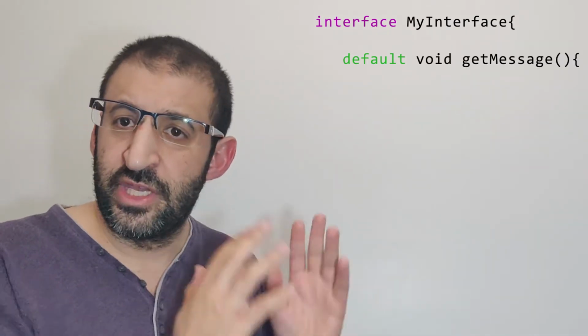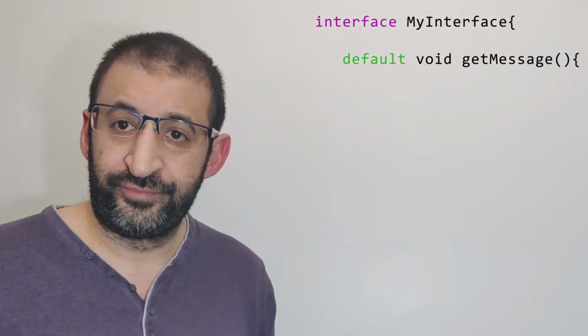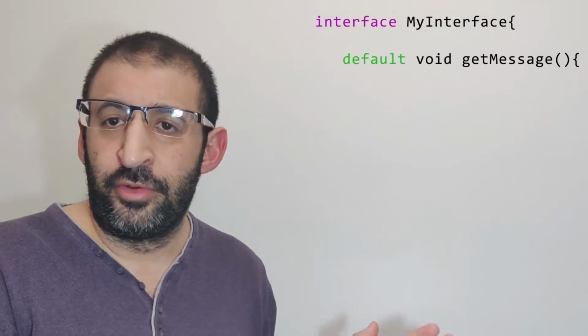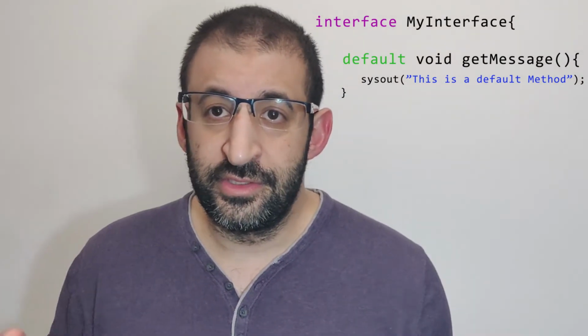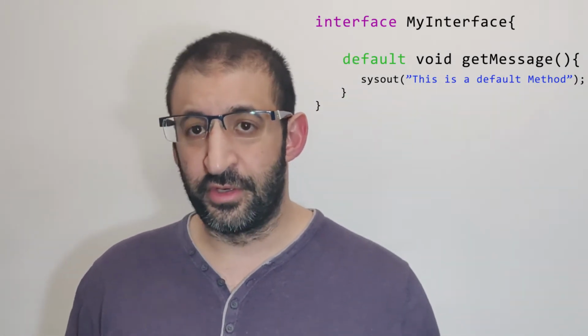Now, how to declare a default method inside the interface? Just like this. There is my interface, and to add a default method, I will just add the keyword default. Default void getMessage, for example. After this, I will open curly braces and I will put my implementation. For example, System.out.println, this is default method. Okay? It's so simple like this. You can put also any number that you want. There's no restriction about this. I have talked about this when I started the course.